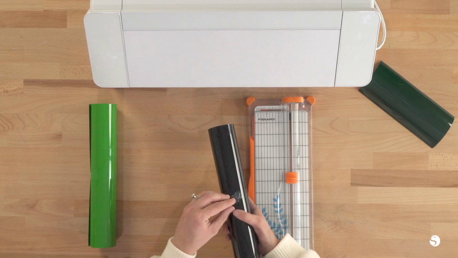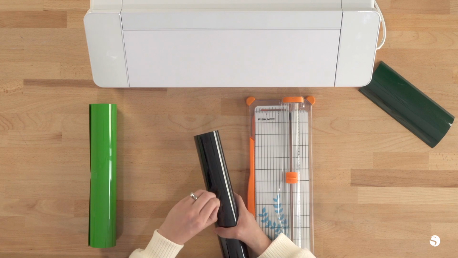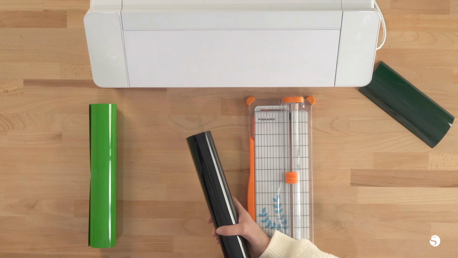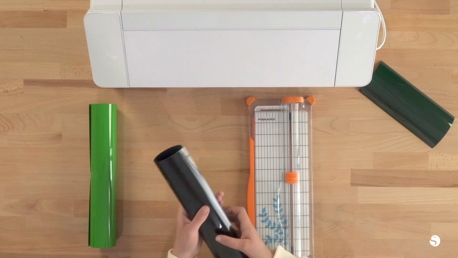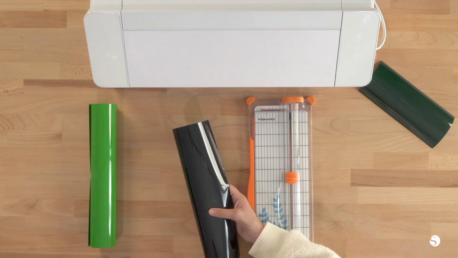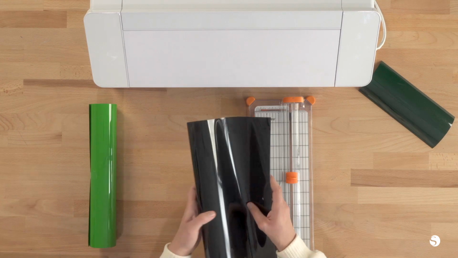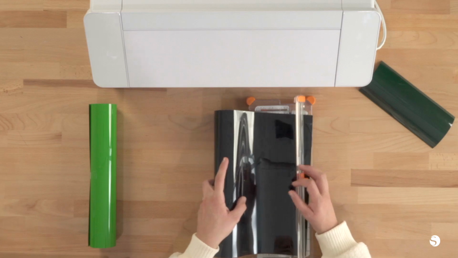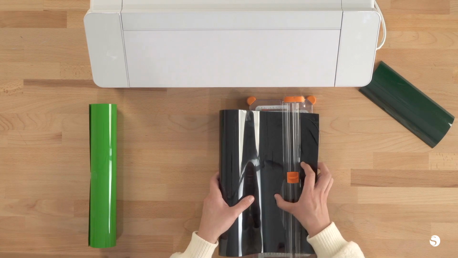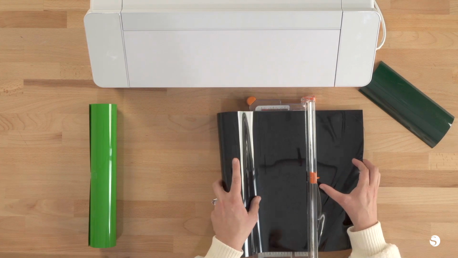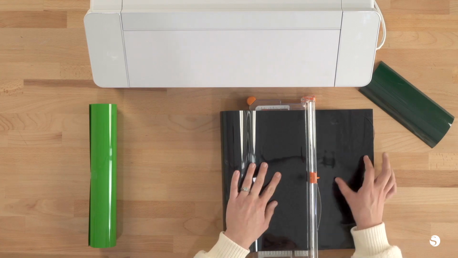And then my black one has some tape right here, so I'm just going to go ahead and pull that tape off. And the black piece that I need is a little bit taller. It's going to be 3 inches tall and about 4 inches wide. So I'm just going to make it a little bit taller.